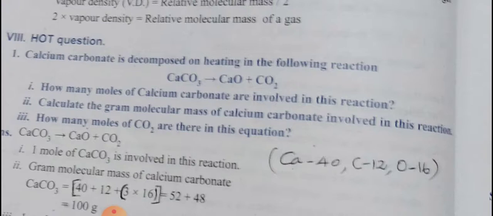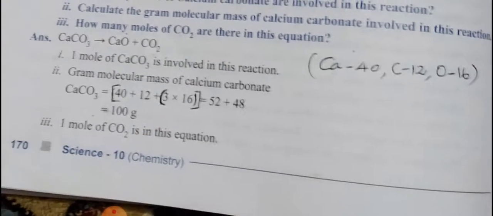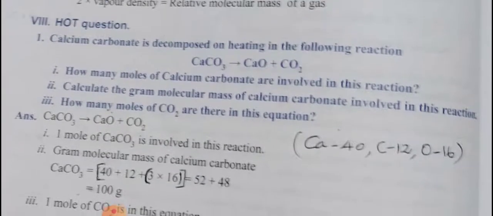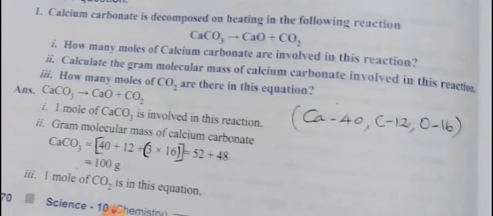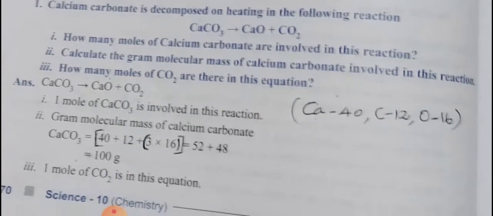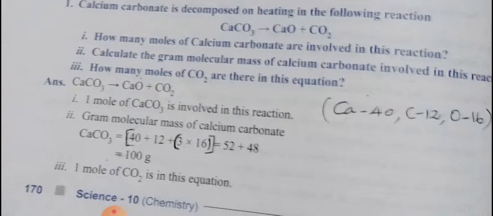We can get the gram molecular mass. So calcium 40, carbon 12, oxygen 16. So 40 plus 12 plus 3 into 16, that is 100 gram. So 1 mole of carbon dioxide is evolved during this chemical reaction. So how many moles of carbon dioxide in the reaction? Only 1 mole of carbon dioxide is involved.